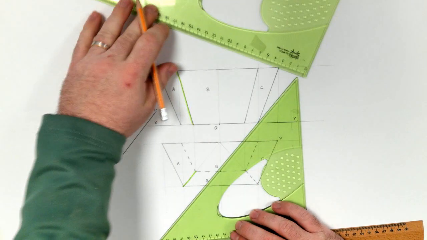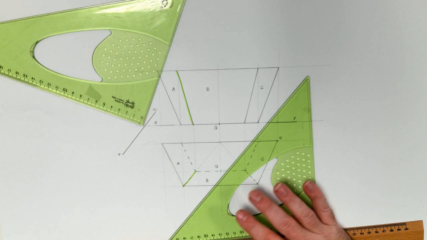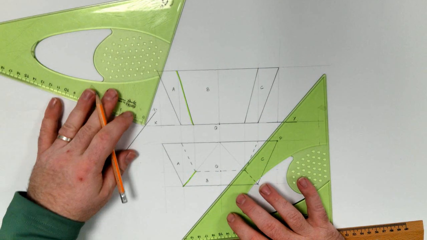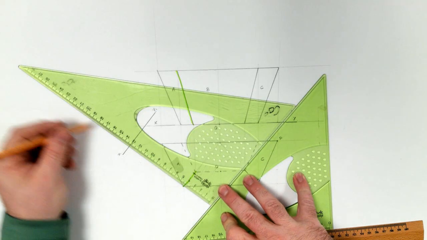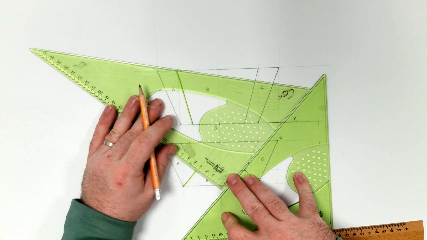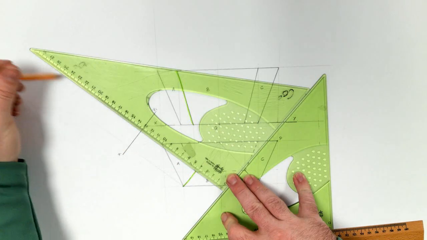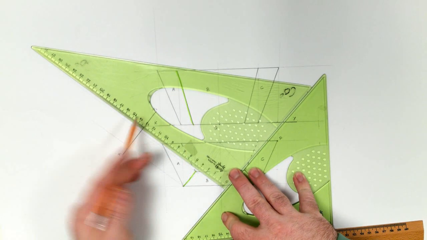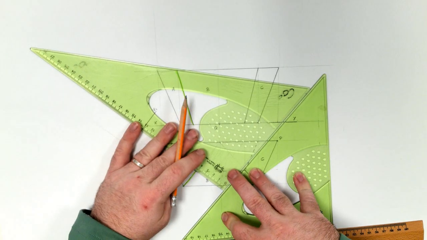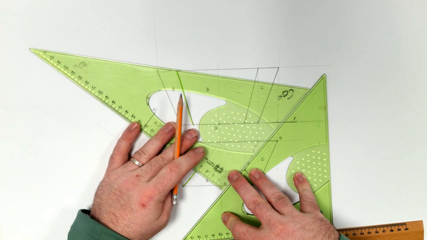I'm going to bring this out, this out, this out, and that out as well. I'm going to continue that line on there.